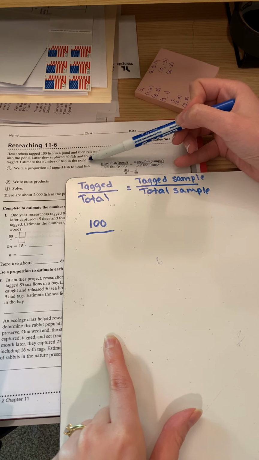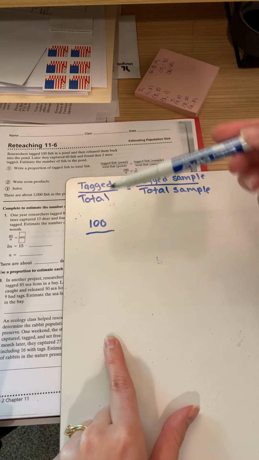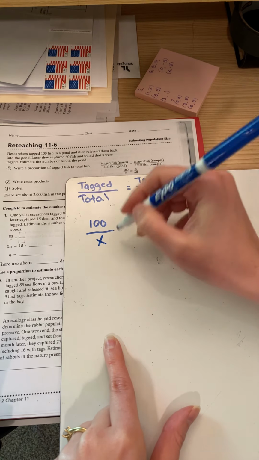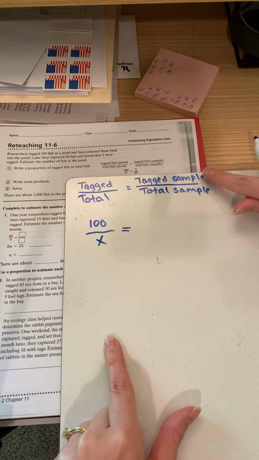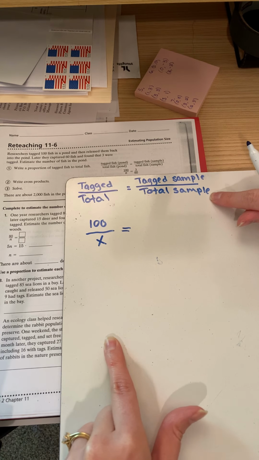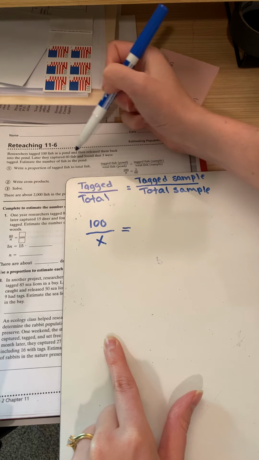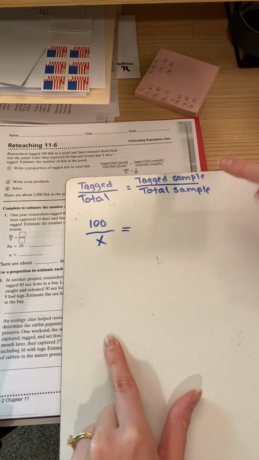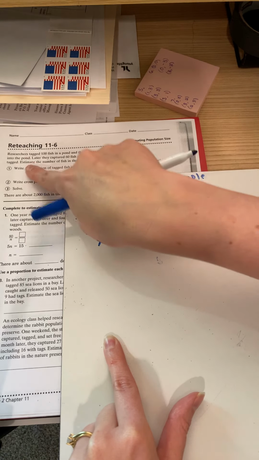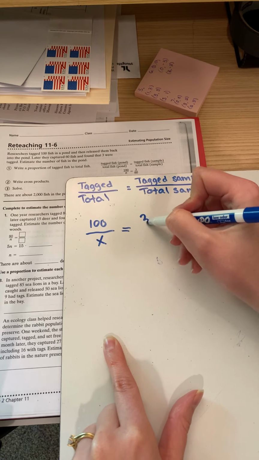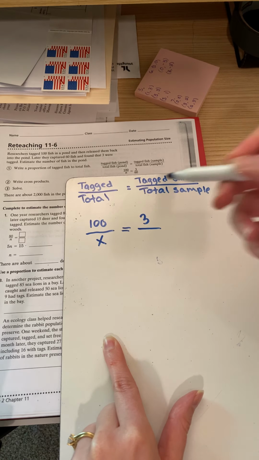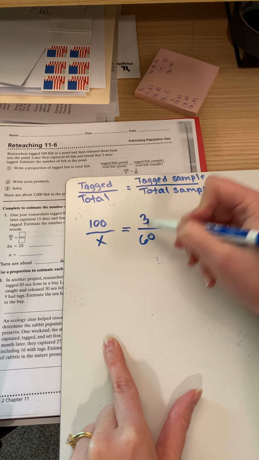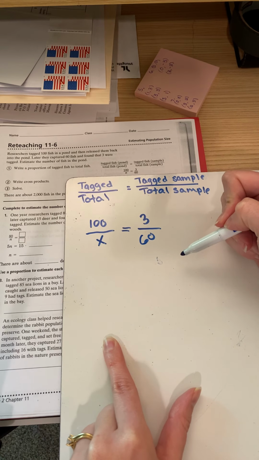Well, that's what we're told to find. Estimate the number of fish in the pond. So we don't know. That's our unknown value. So we're going to make that x. And now we set it equal to the tagged sample over the total sample. Later that day, they captured 60 fish and found that 3 of them were tagged. So what are the number of tagged fish? The number of tagged fish were 3. Out of how many? What was the total of their second catch? The total was 60. So 3 were tagged out of 60.